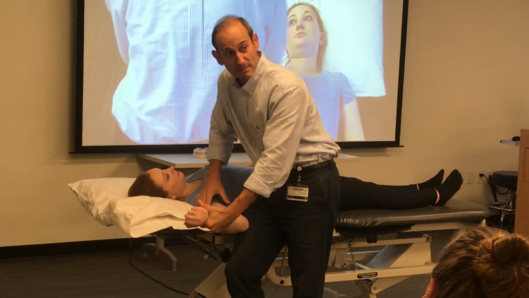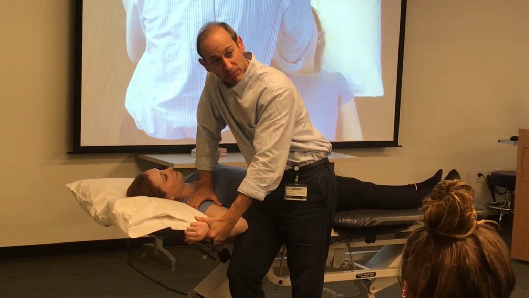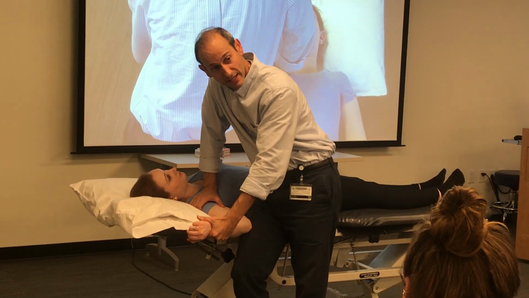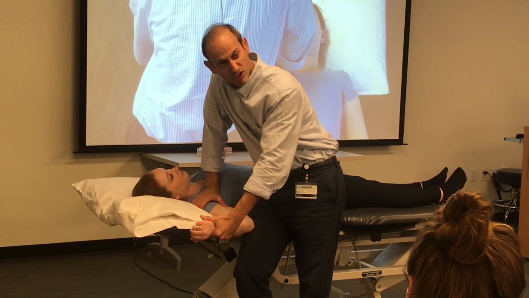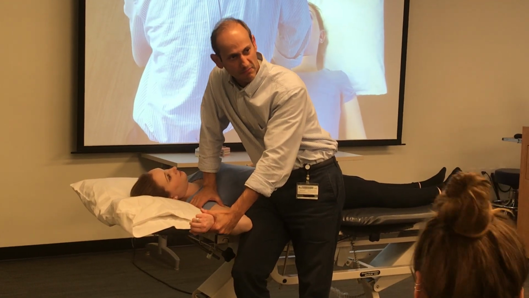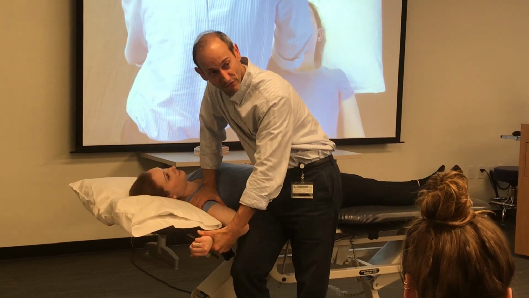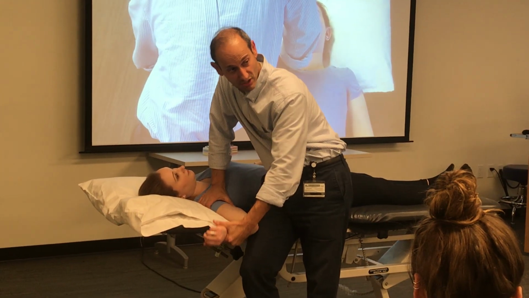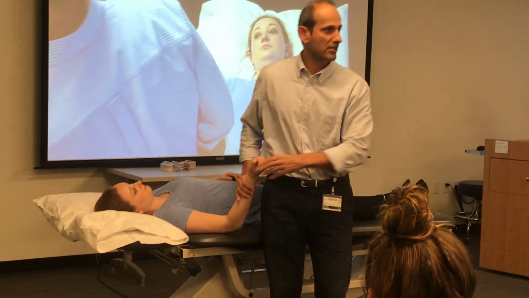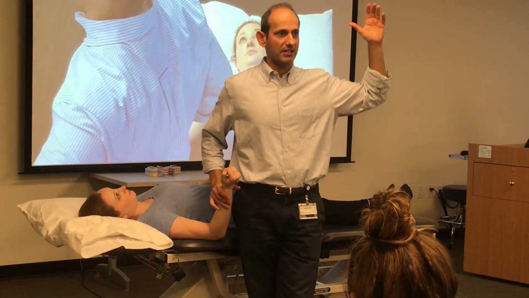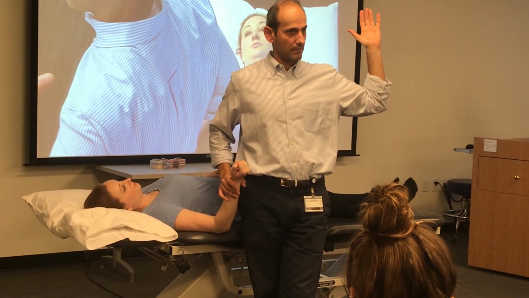Yep, that reproduces my pain. Then you apply an A to P, and they say that feels better. So you're relocating the glenohumeral joint. Feels better, you can take them further into external rotation. So you're looking for that response of it feeling better, taking away the pain.